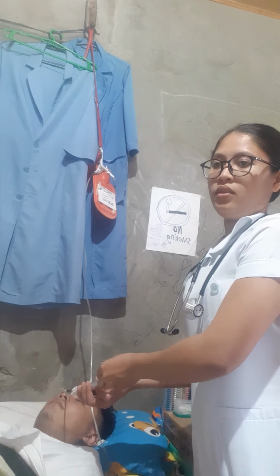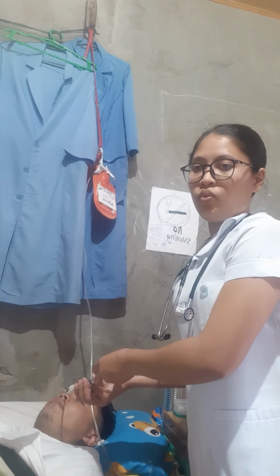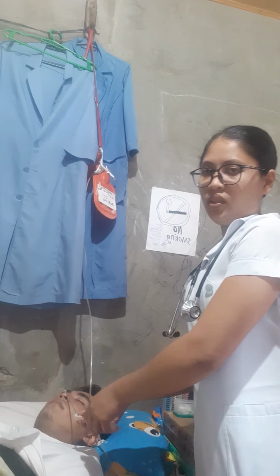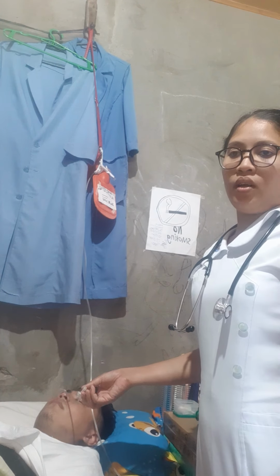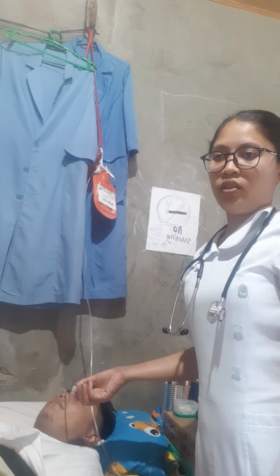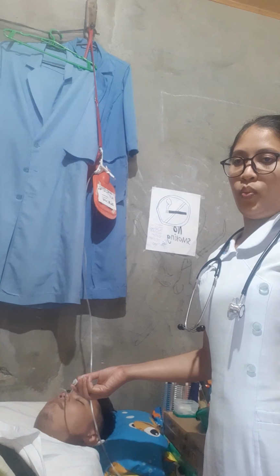So we need to instill 50 to 100 ml of water through the feeding tube medication port, because instilling water flushes the lumen of the tube, preventing future blockage by the sticky formula.